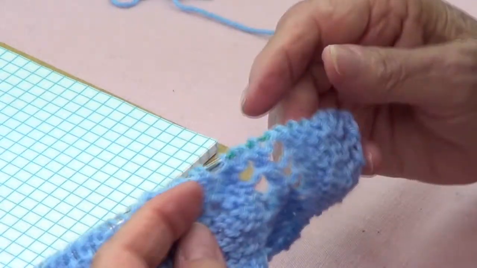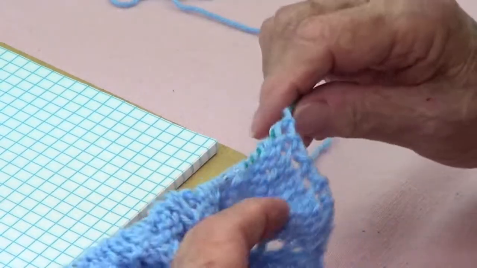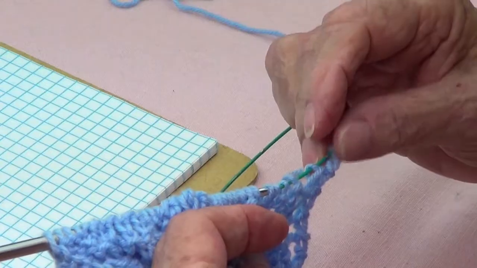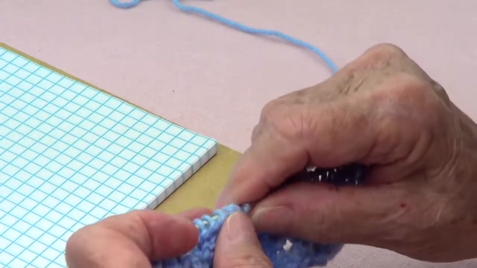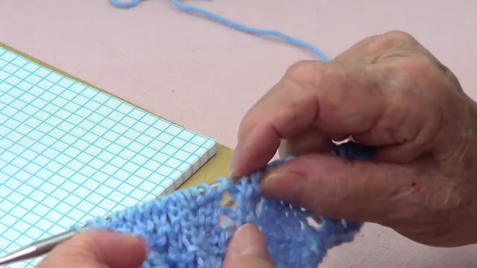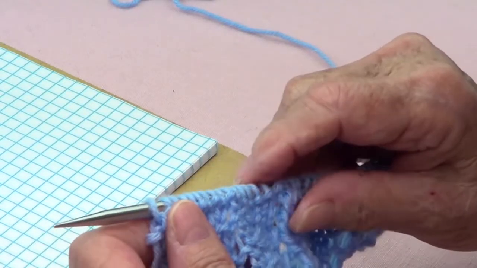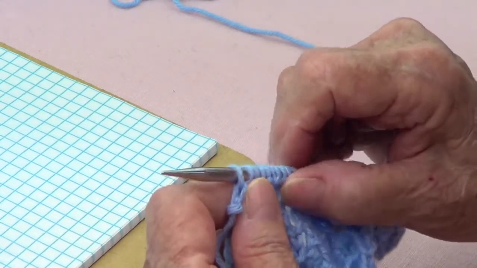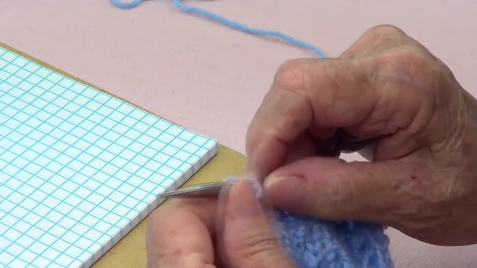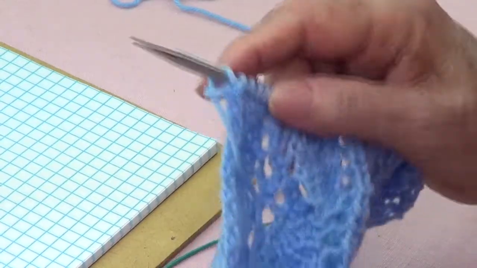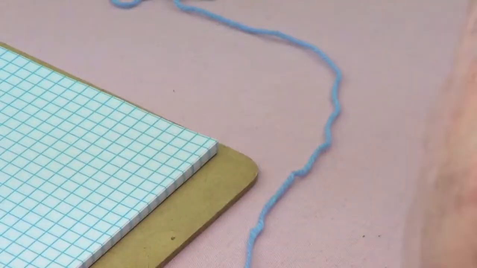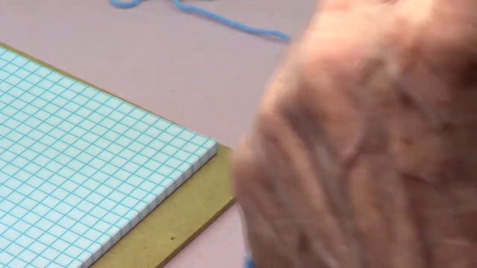Row number 2, which is the wrong side, you're going to knit 1, purl, and then knit that one there, and then purl 2, 4, 6, 8, 10, 12, 14, 15, and then knit 1. So now we're going to do row number 3.